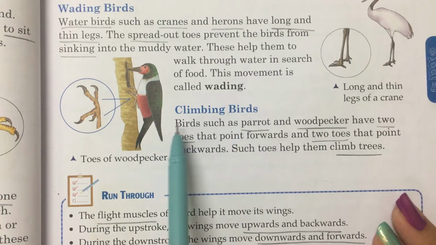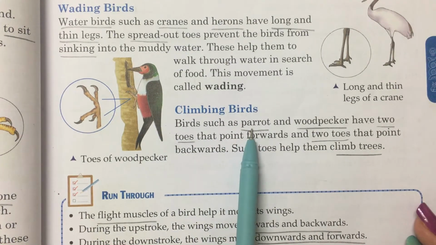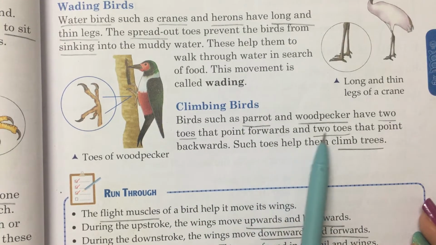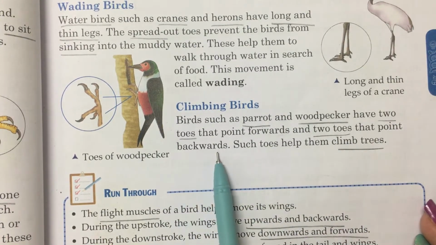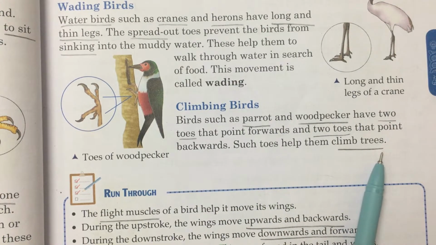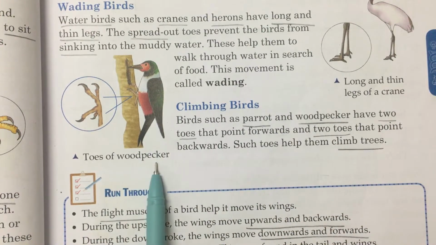Climbing birds. Birds such as parrot and woodpecker have 2 toes that point forward and 2 toes that point backwards. Such toes help them climb trees. Toes of a woodpecker.